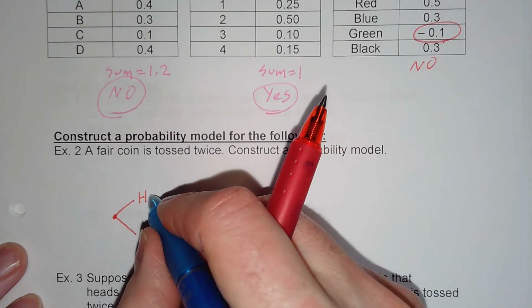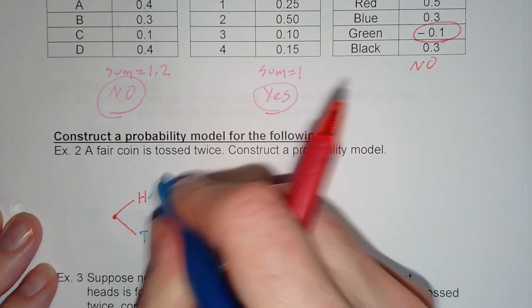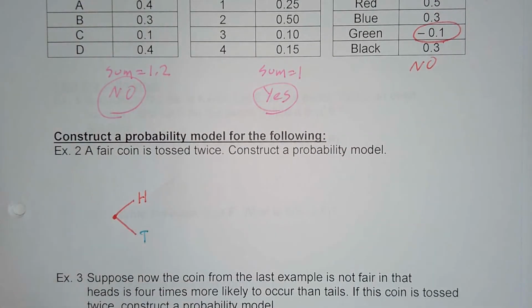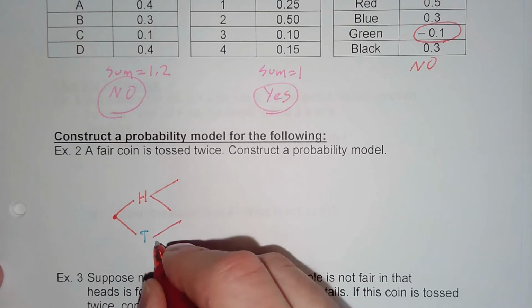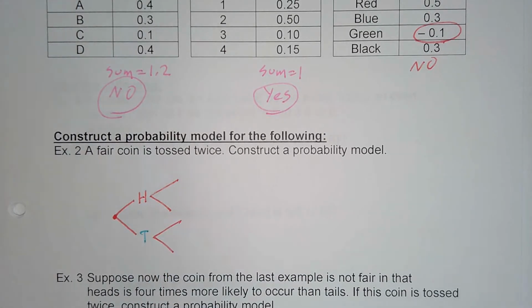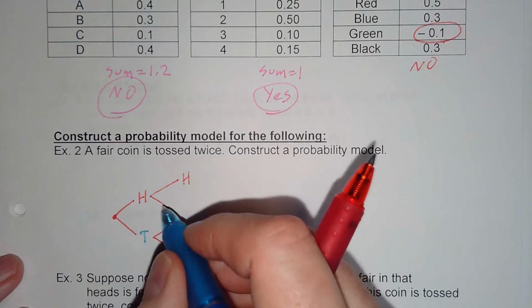And then from there, if I do another flip, the same thing can happen. I can get a head or a tail.